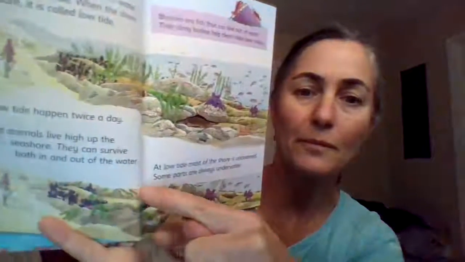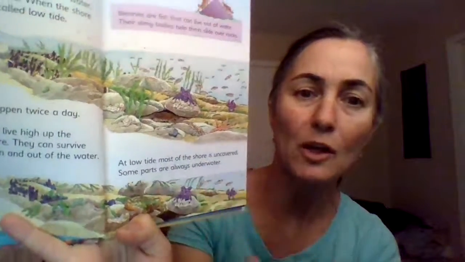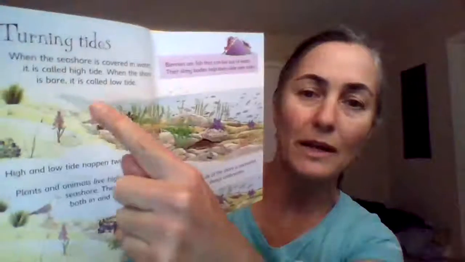Turning tides. When the seashore is covered in water, it is called high tide. When the shore is bare, it is called low tide. High tide and low tide each happen twice a day. Some plants and animals live high up on the beach. They can survive both in and out of the water.